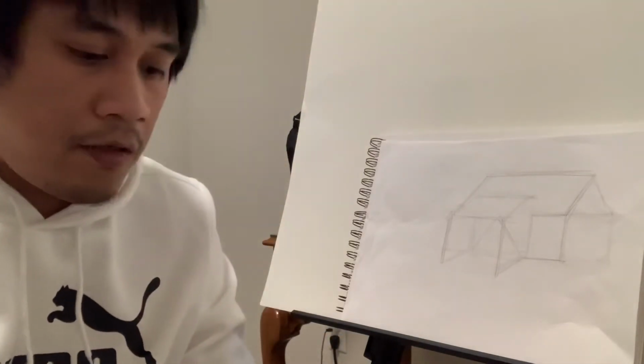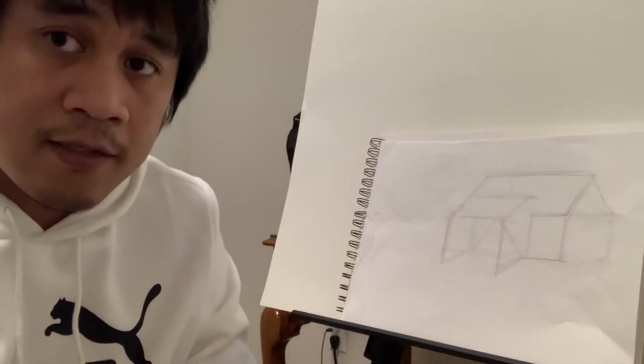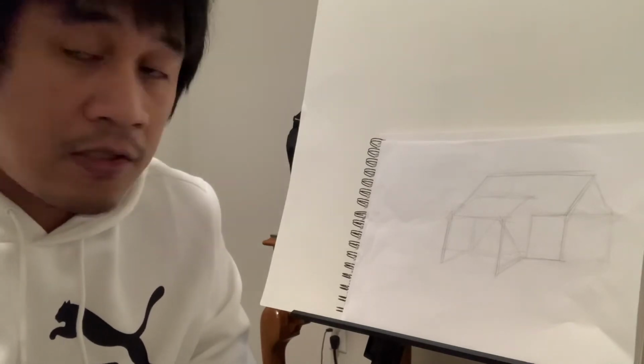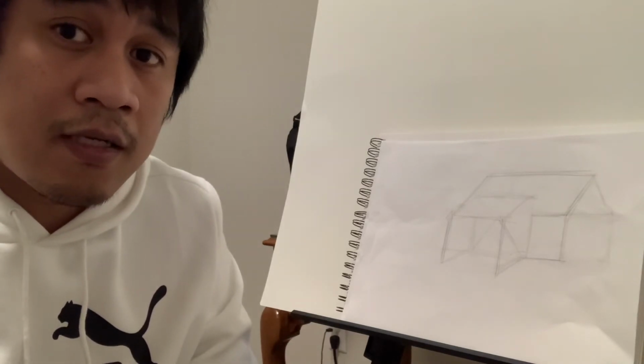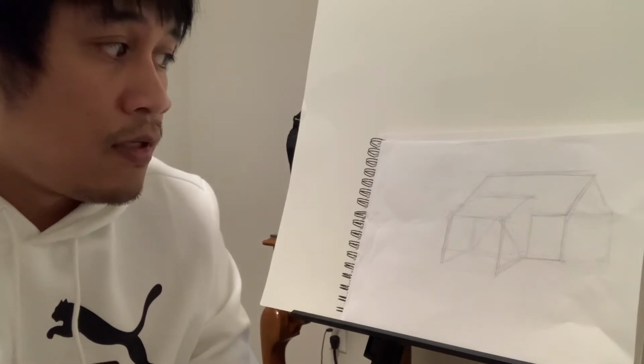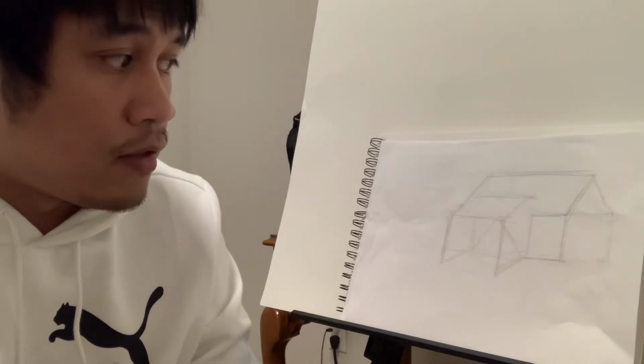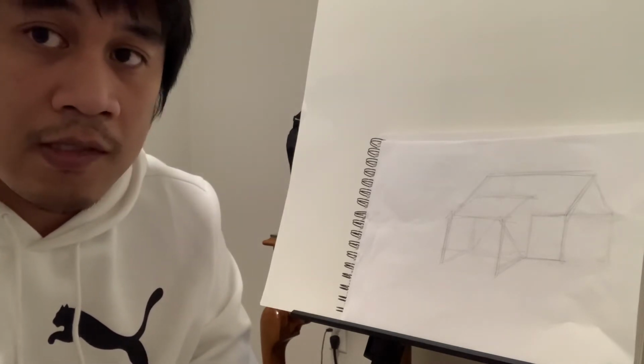Okay, so over here, I made a tent. This is going to be a sketch of a tent. It's a large tent. There's almost like 2 square rooms inside.